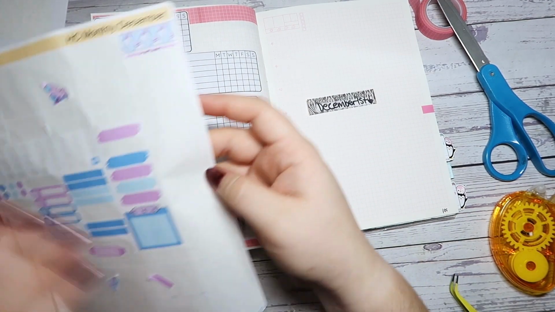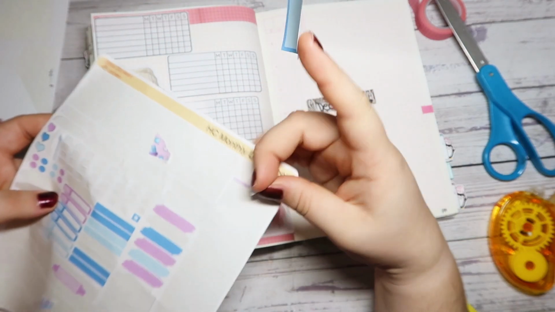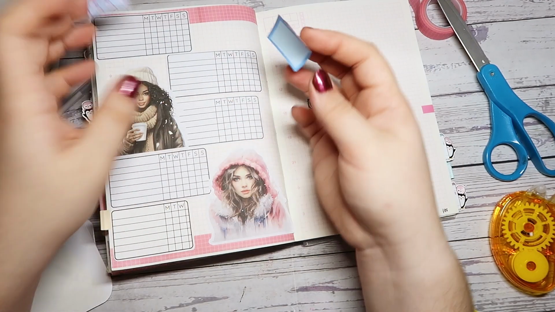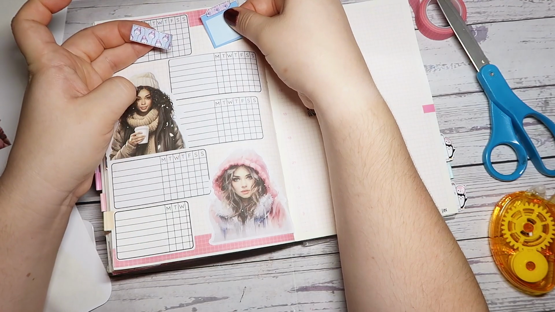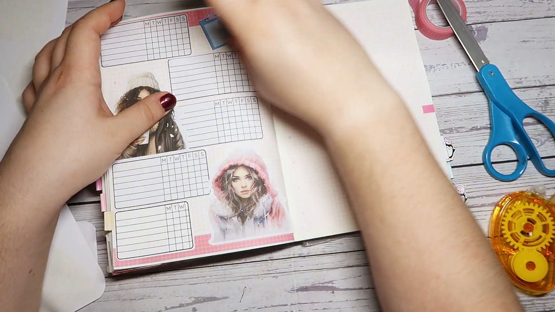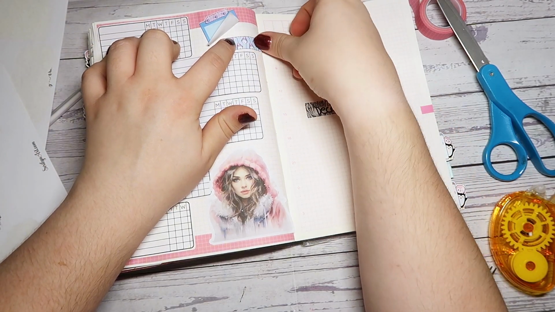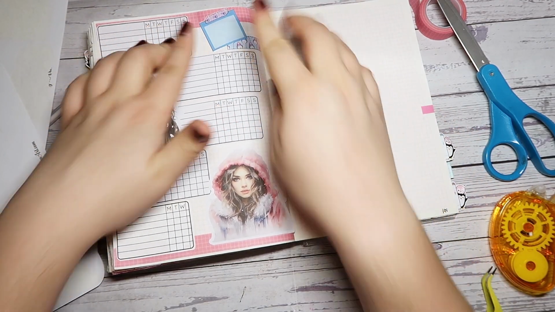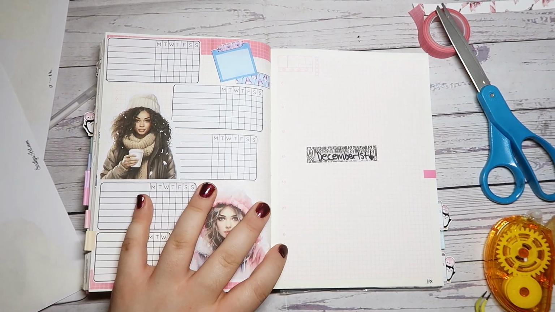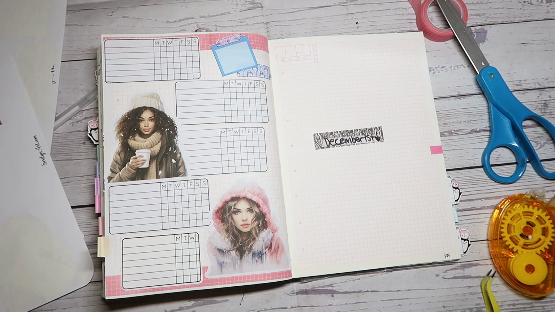And then we are going to take this box here and this box here, and we are going to add our title. Maybe not. Actually, maybe yes. Just to tie in the rest of the other, oh my gosh, that was so crooked, to tie in the rest of the other stuff. So this looks so pretty. Oh my gosh.